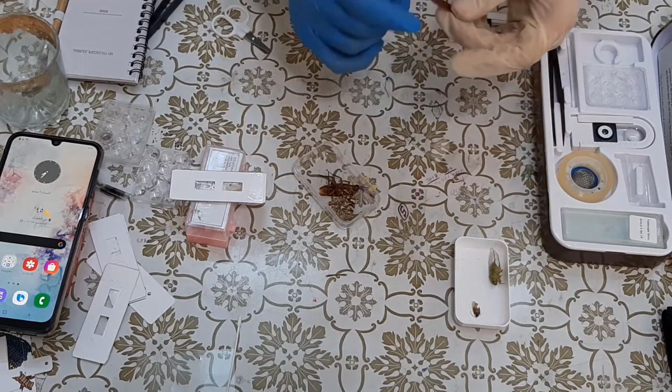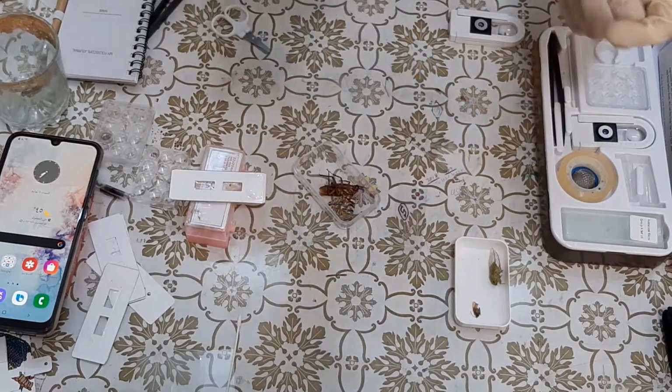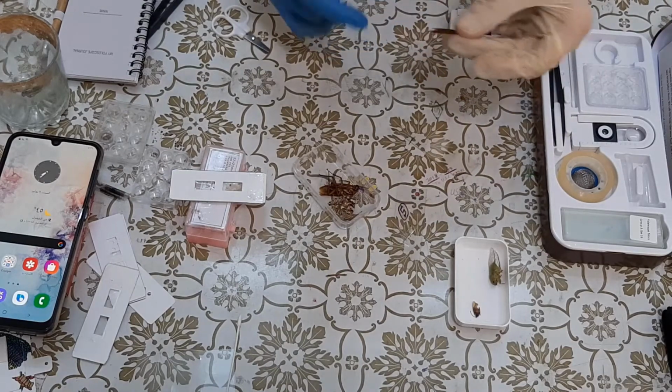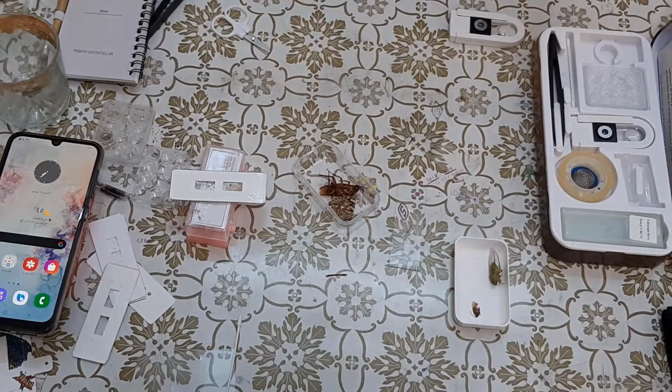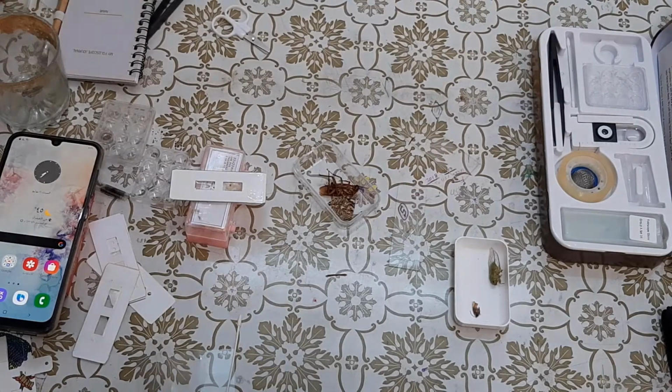So this is the wing. Again, I'm going to show you it with the LED magnifier and show you the difference, the bigger picture, and after that I will move to the Foldscope.